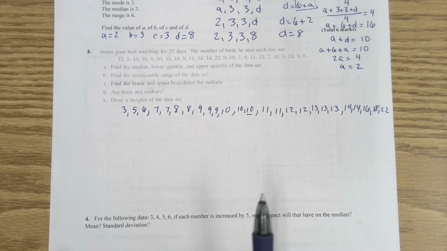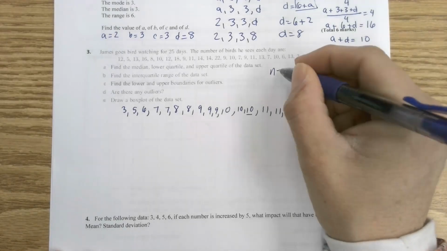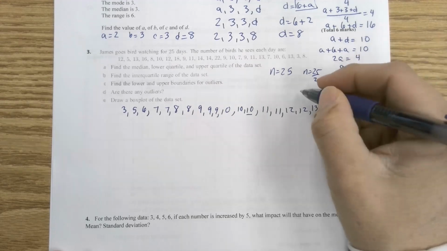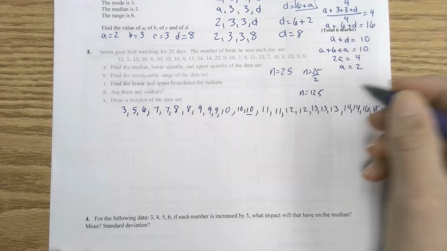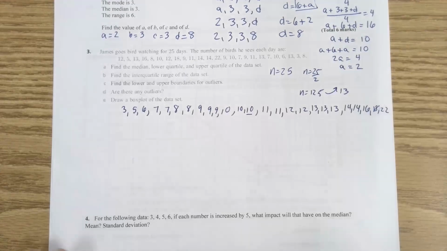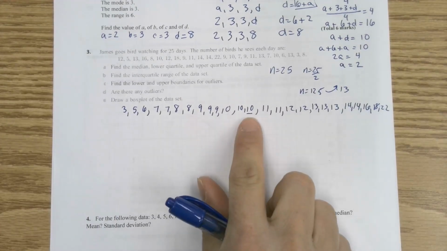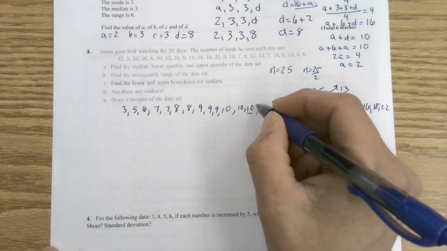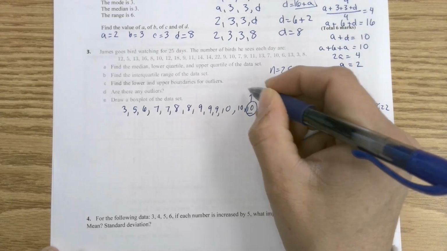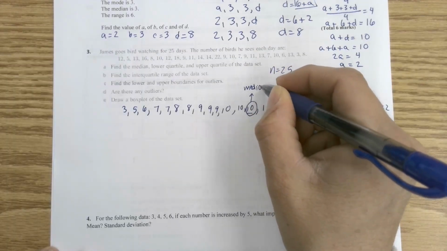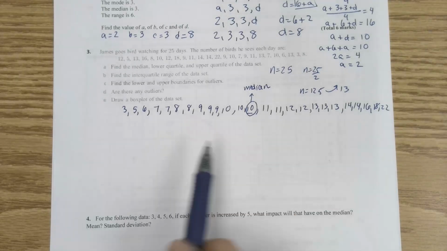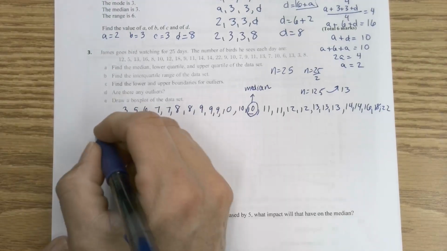And we have 25 pieces of data. So if we take that 25 pieces of data and divide that by 2, that gives me 12.5. So I'm going to round that up to 13. So you're going to have 12 on the front half, 12 on the back half, and you're going to have the 13th piece of data, which is going to be our median. So if you count that over, this is our median right here. Okay, so let me go ahead and identify that for part A.